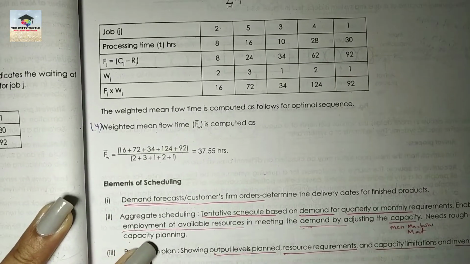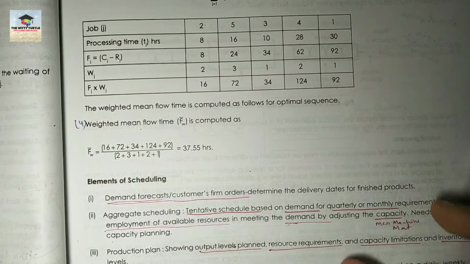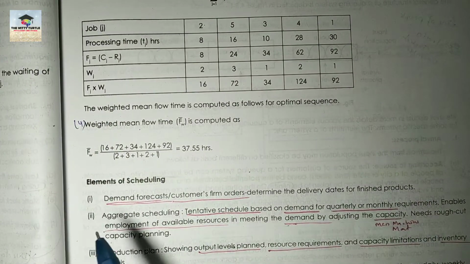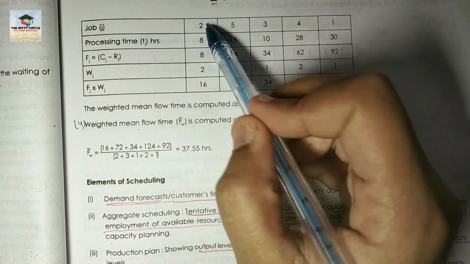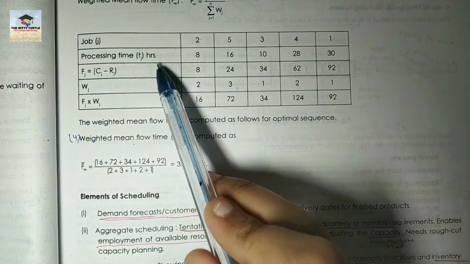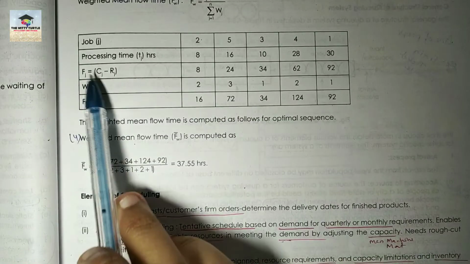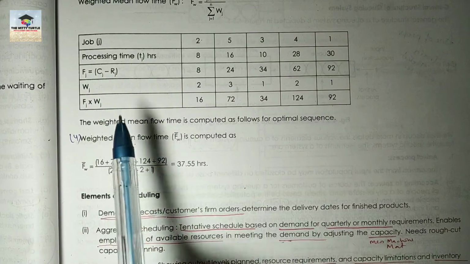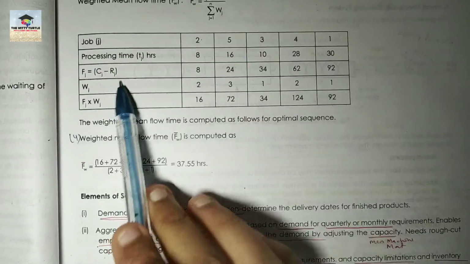flow time. Value of weighted mean flow time. So, what is the formula for that? First, you have to calculate the weighted flow time, then you have to calculate the mean. So, how will you do that? See, these are your jobs, right? These are your jobs, and the processing time has been given here. And also the flow time has been given here, and along with that your weights have also been given here.